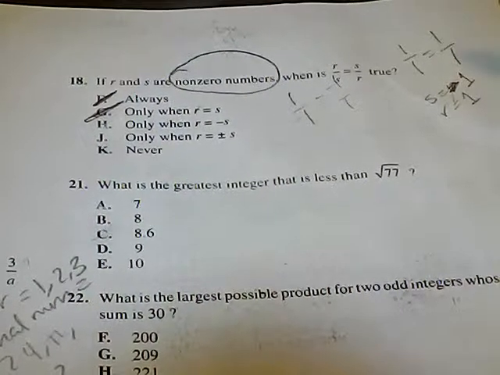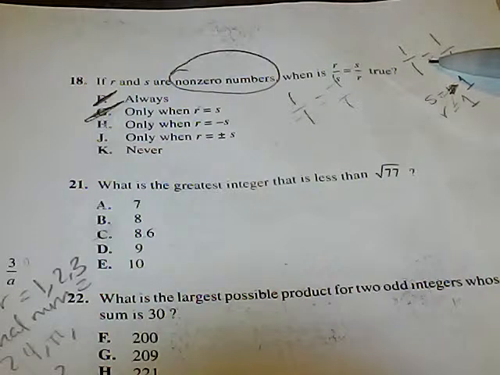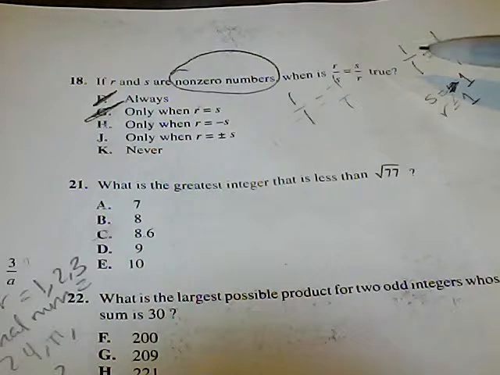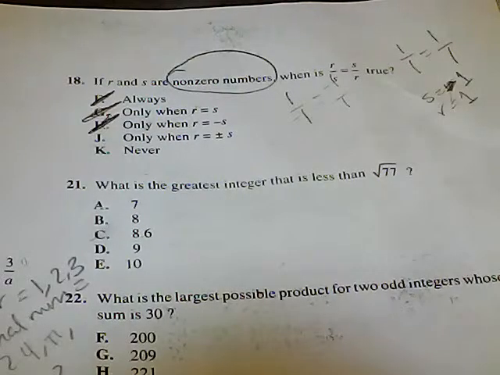However, we go back to our rebuttal, 1 and 1. R is not in this instance the negative of S. So only when R equals negative S is not true, because 1 over 1 equals 1 over 1. The phrase is contradictory.